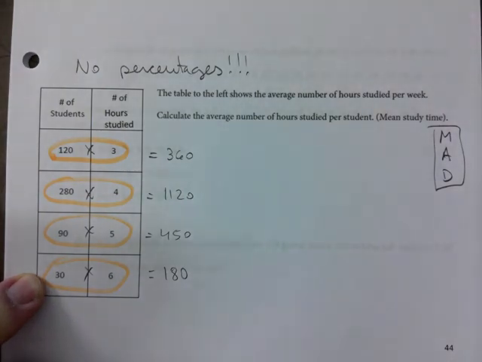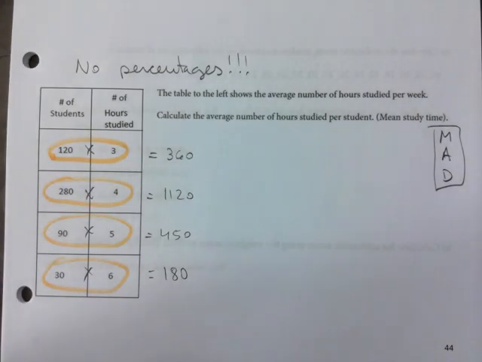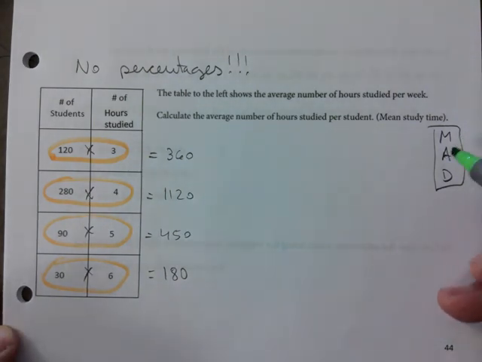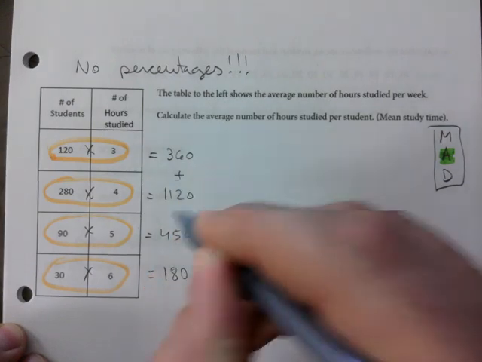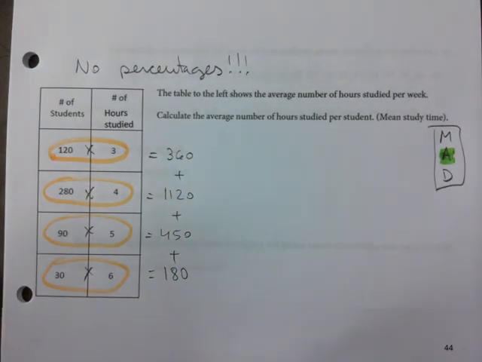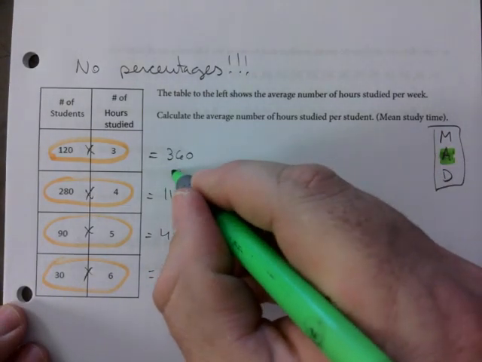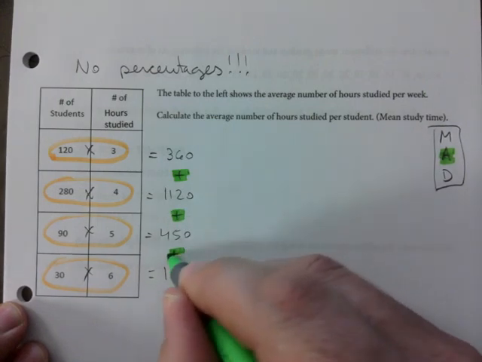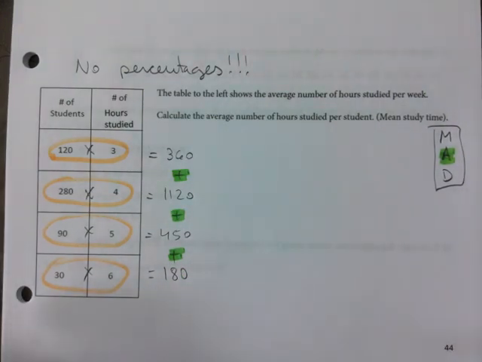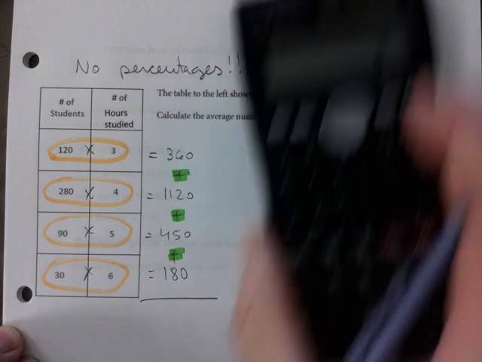Okay. What are you going to do next? What's the next step? All at once, right? Add. Right, this is my next step. So we're going to add these numbers up just like before. Nothing changes. So let's add it up and get our sum here.